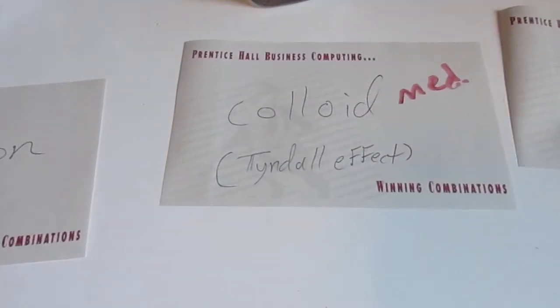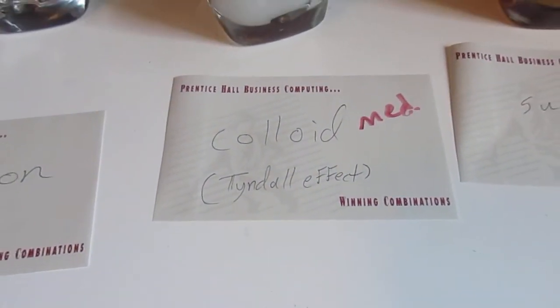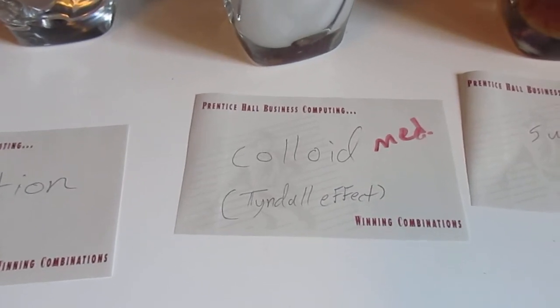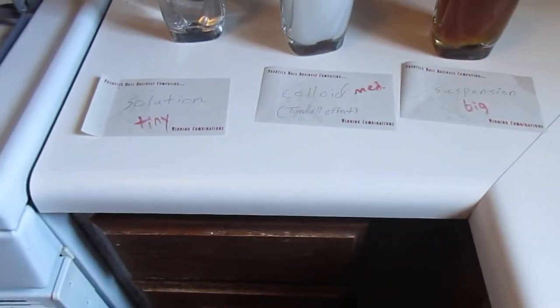Now, there is something on here, I said the Tyndall effect. And I want to quickly explain what the Tyndall effect is. The Tyndall effect, and I'm going to go grab my phone, is when you can actually see a light beam through the actual colloid itself. Now, it is light out. I cannot promise this is going to work.